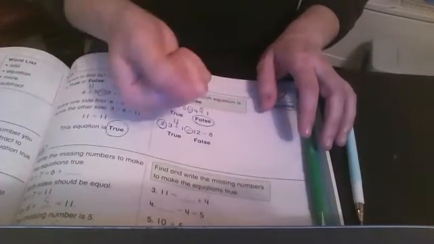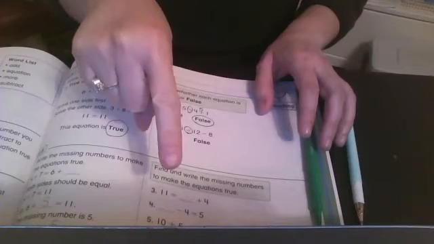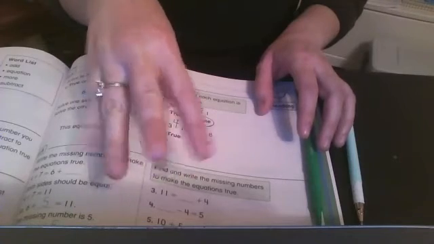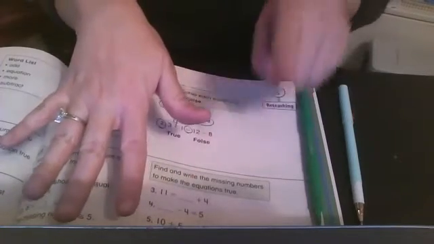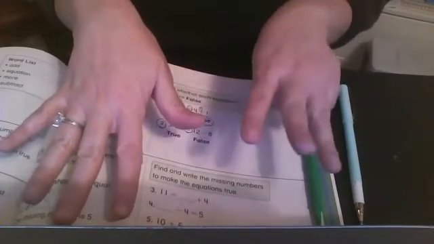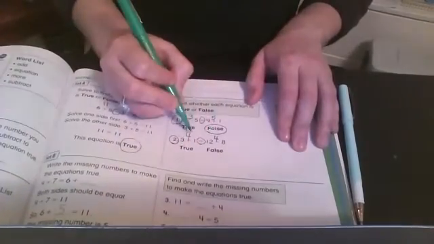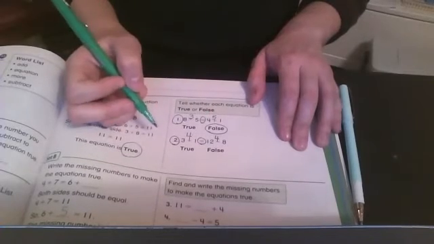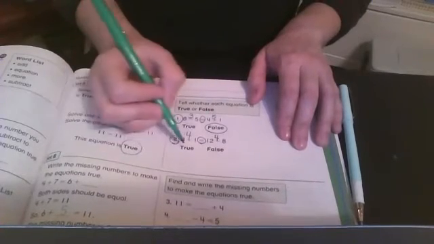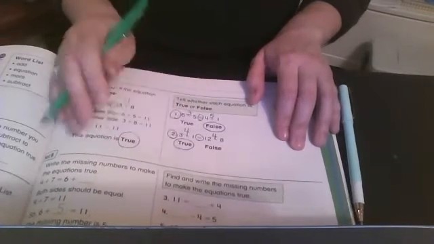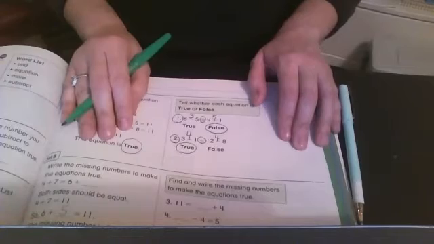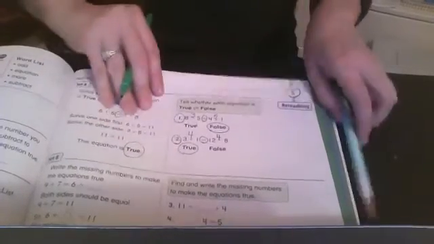So scoop up 12, 11, 10, 9, 8, 7, 6, 5, 4. I counted back 8, right? And I got to 4. So does 4 equal 4? That's what we have to ask ourselves. Yeah, it's the same. So I'm going to circle true. Okay. All right. So that is looking to identify whether the equation is true or false.